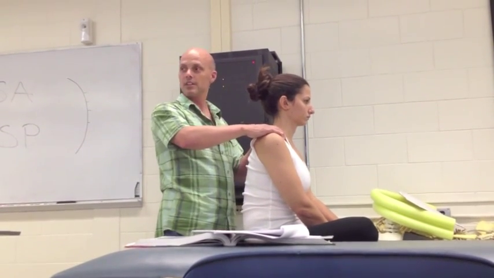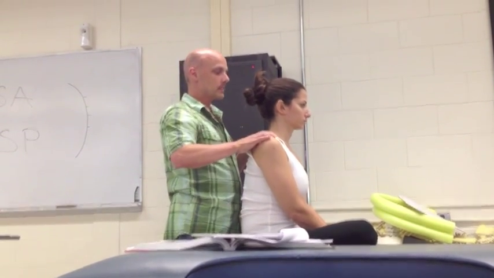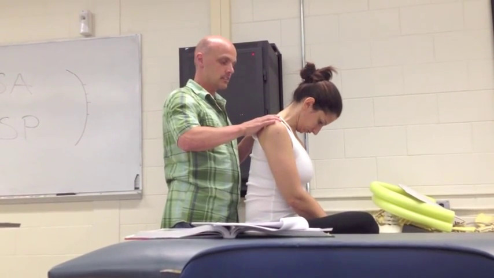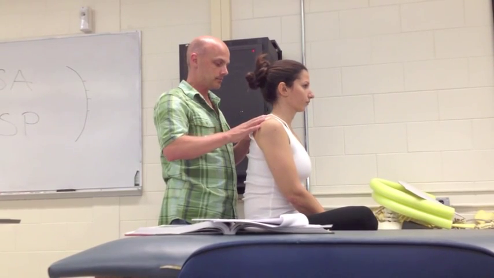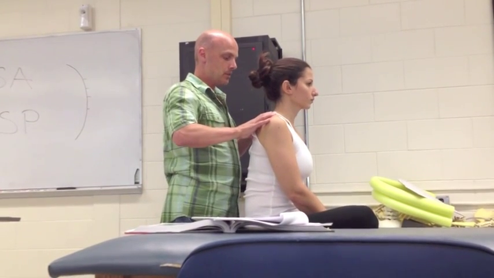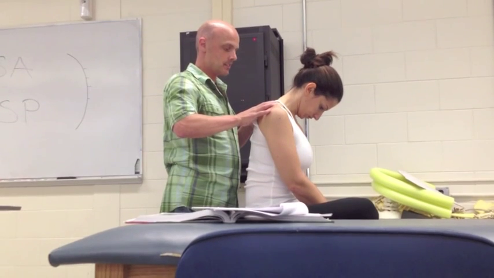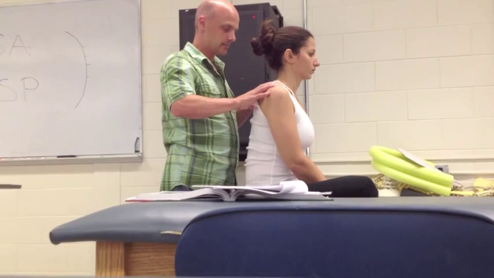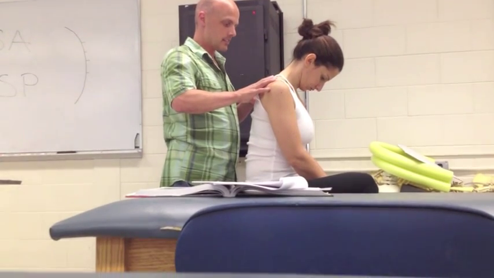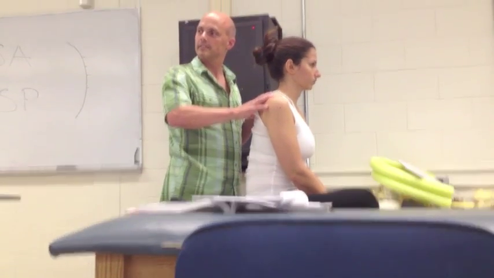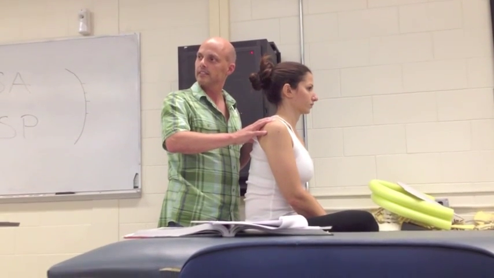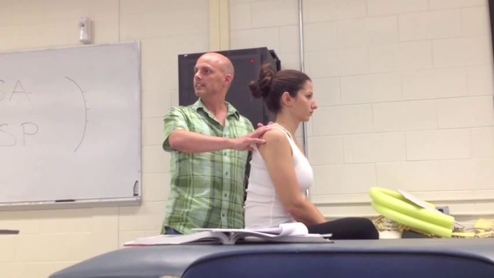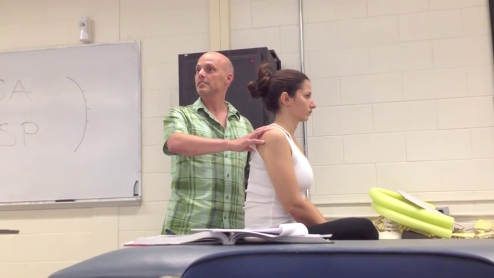Let's go back up and check T3. Nice and neutral first. Flex. Good. Stayed symmetric. Come back up. T4, go ahead. Stayed symmetric. And T5, go ahead. Stayed a little bit prominent on the right again. And again, because we're stopping our assessment here, we really can't decide which one it is. But we know that it's at least a major lesion.